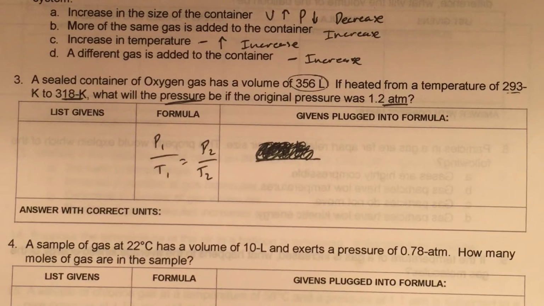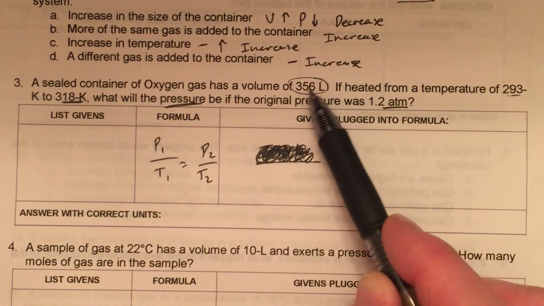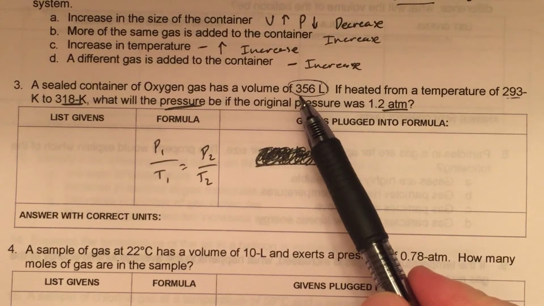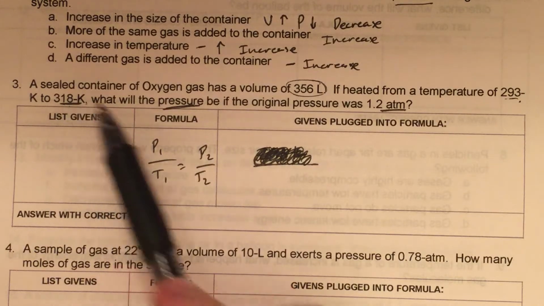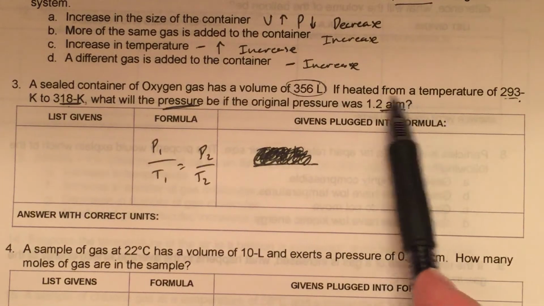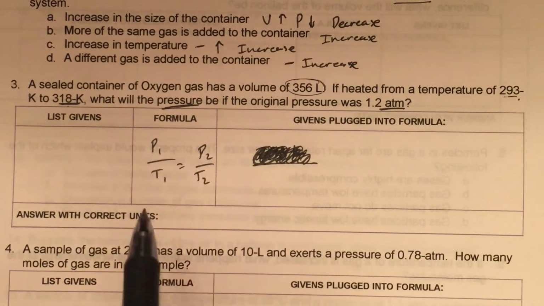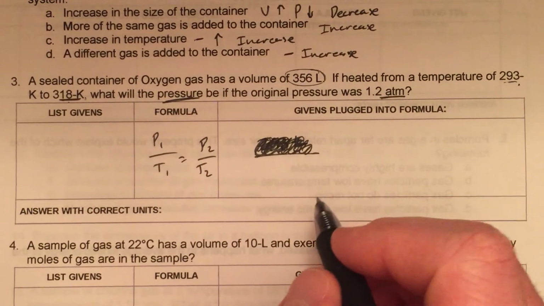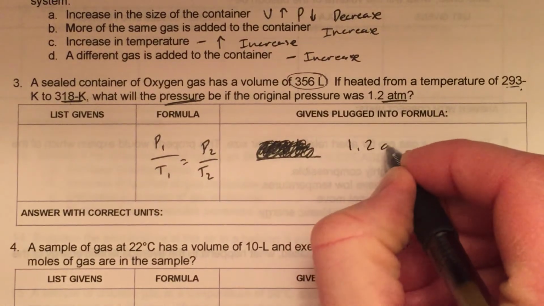So in this problem, I need to look carefully. This volume could throw me off. The reason that I know that I don't have to use this volume is because it doesn't give me a change in volume. So the volume stays the same, but it does give me a change in temperature, and it also gives me an initial pressure and wants me to find the final pressure. That's why I'm using Gay-Lussac's law here, which is P1 over T1 equals P2 over T2. Okay, so my initial pressure, it says original pressure was 1.2 atm.